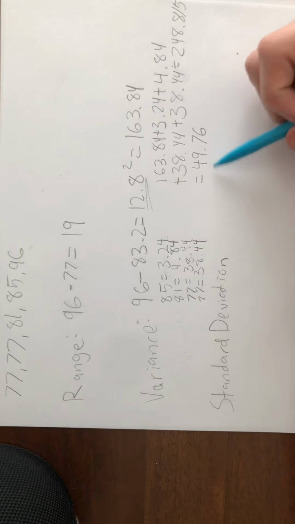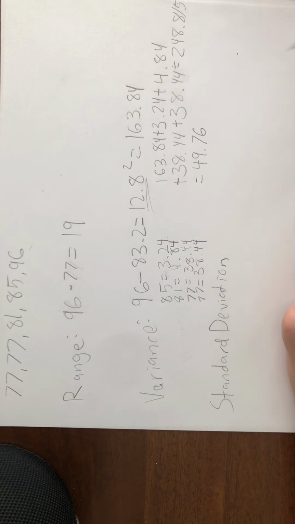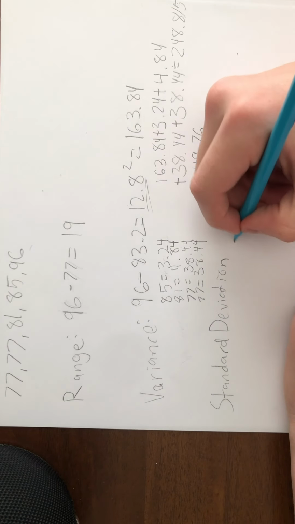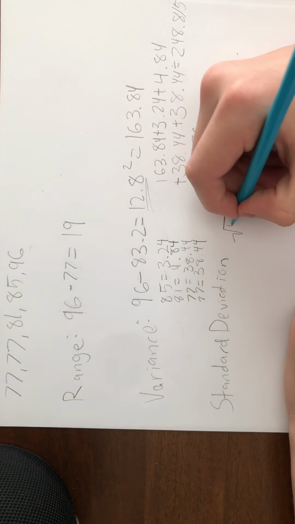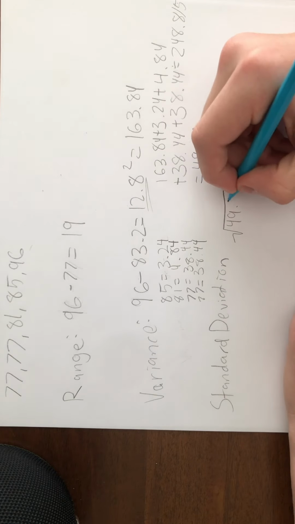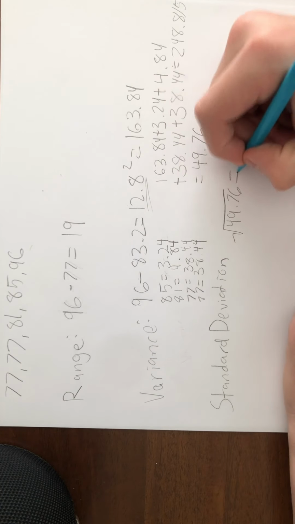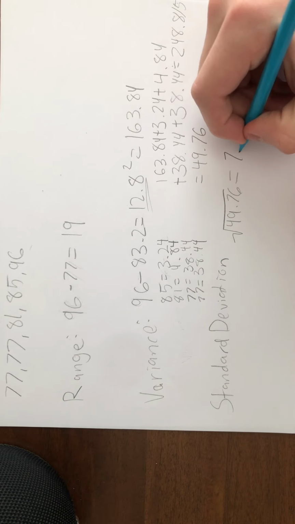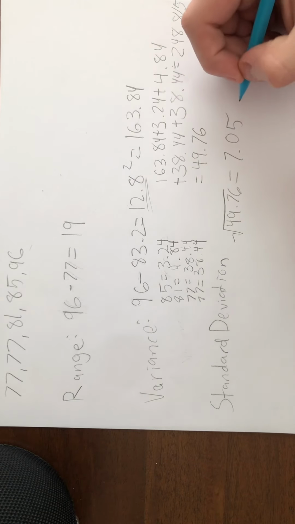Since we have the variance that we got from the last part, all we need to do is take the square root of this number. So we have the square root of 49.76, and this gives us a standard deviation of 7.05.